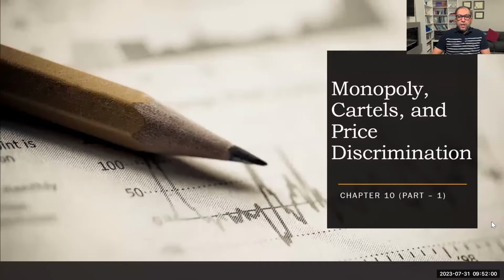So monopoly, cartels, and price discrimination, that's the whole topic we're going to cover in two parts, part one and part two. As the name reflects, monopoly means a person having full control. There is a board game that we also call Monopoly.